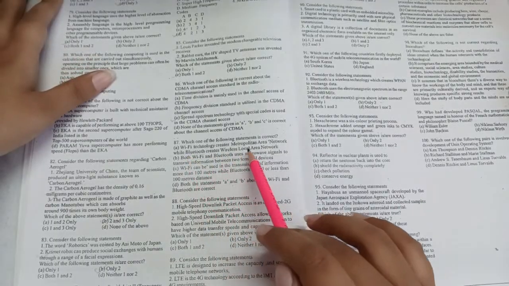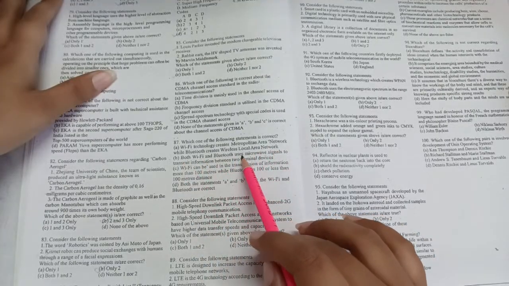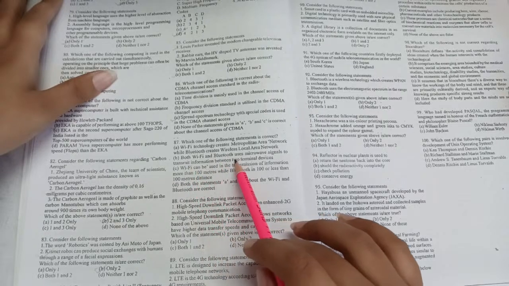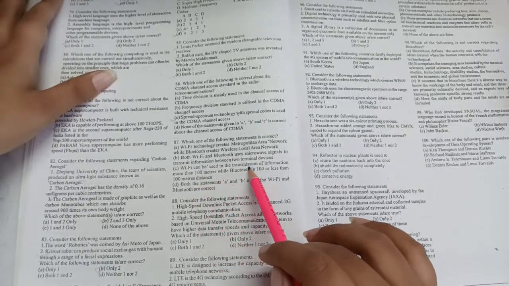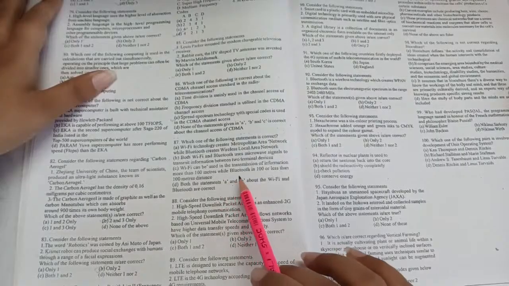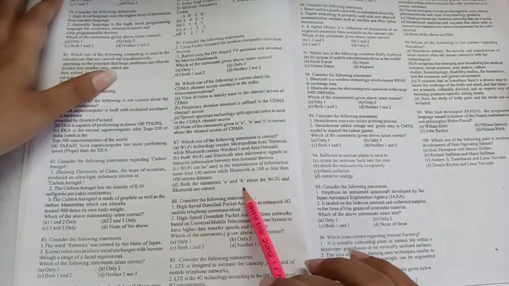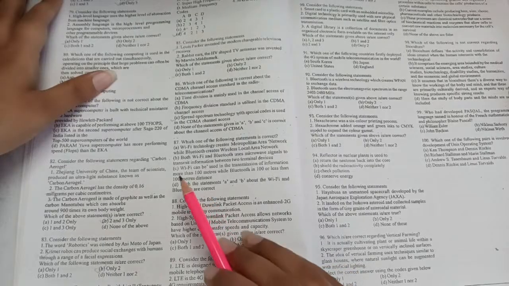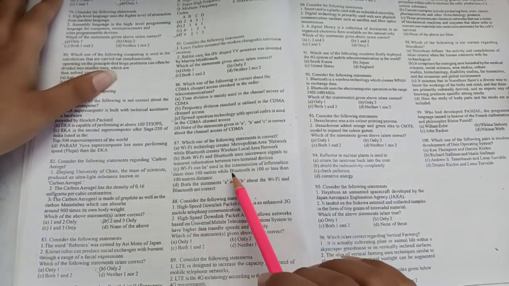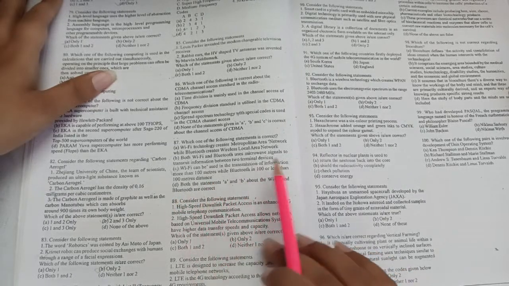Which one of the following statements is correct? Wi-Fi technology creates metropolitan area network, while Bluetooth creates wireless local area network. Both Wi-Fi and Bluetooth use microwave signals to transmit information between two terminal devices. Wi-Fi can be used in the transmission of information more than 100 meters, while Bluetooth in 100 or less than 100 meters distance. Both the statements A and B about the Wi-Fi and Bluetooth are correct. This answer है option C. Wi-Fi can be used in the transmission of information more than 100 meters, while Bluetooth in 100 or less than 100 meters distance.